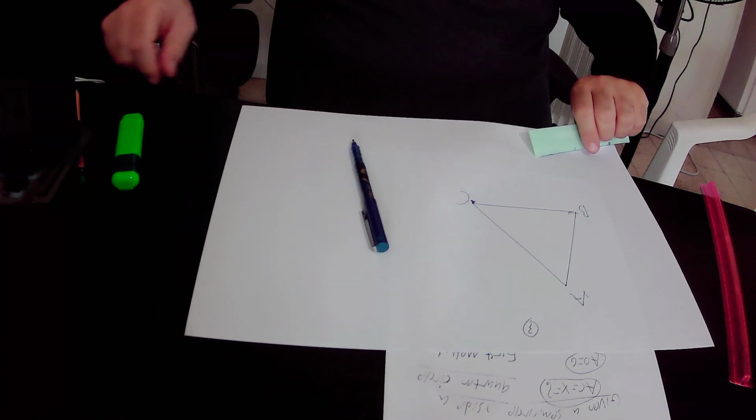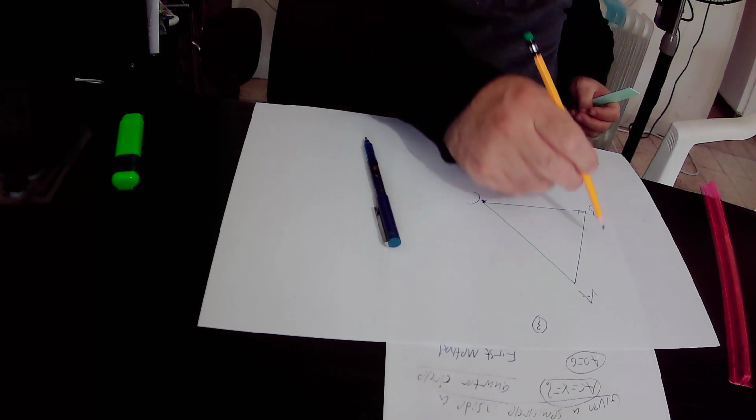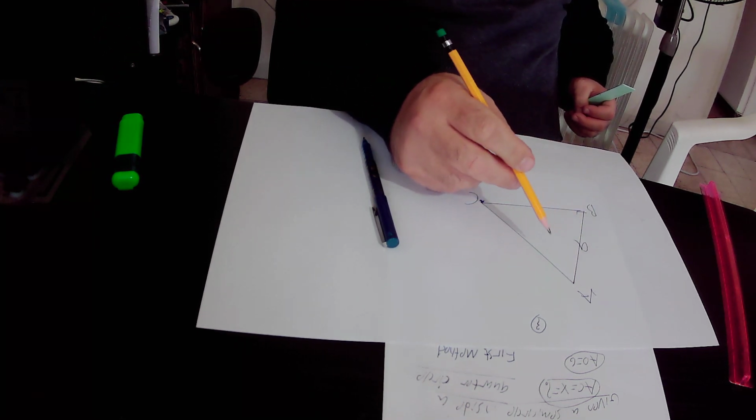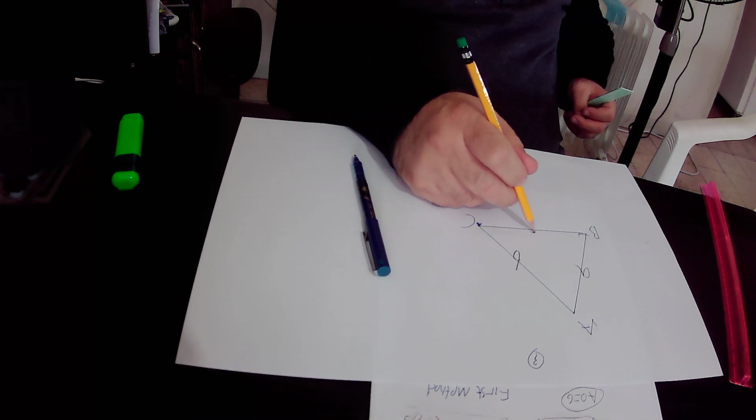We know that side AB of triangle ABC equals A units in its length, side AC equals B units in its length, and side BC equals C units in its length.